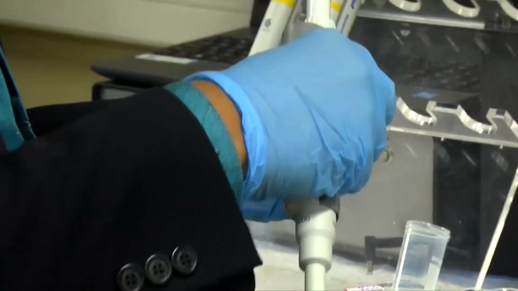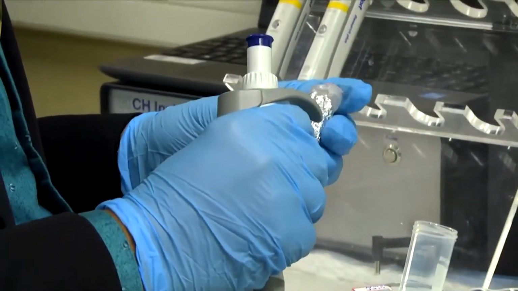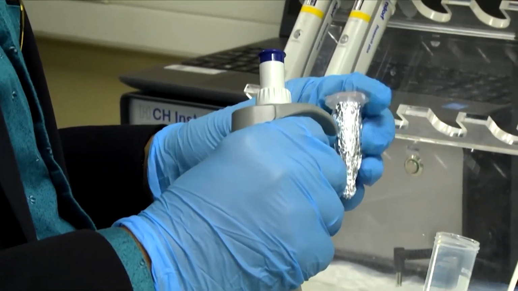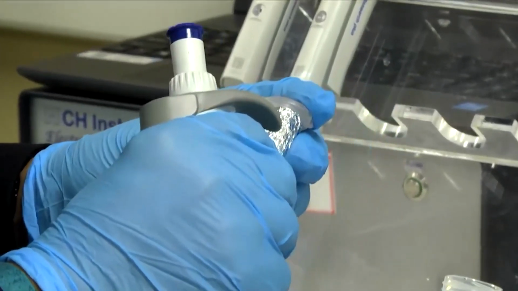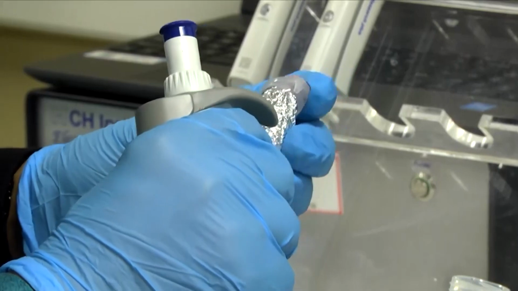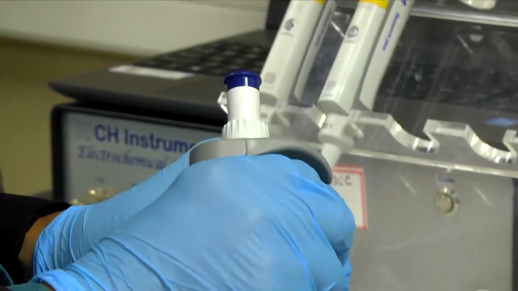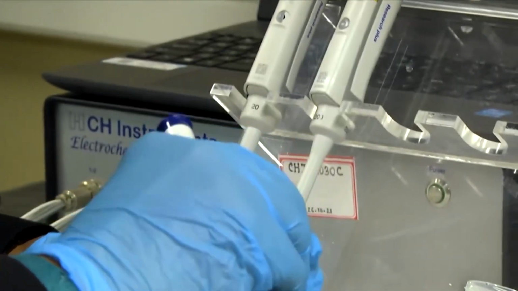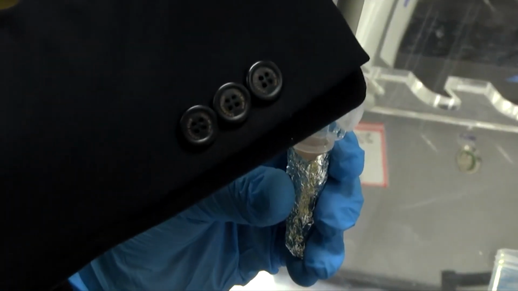See, again you can see here all the solutions I wrapped with aluminum foil. If you have any light sensitive solution, then try to keep it stable by wrapping with aluminum foil, so that you can store your solution for a longer time. Now I am taking the hydroquinone.